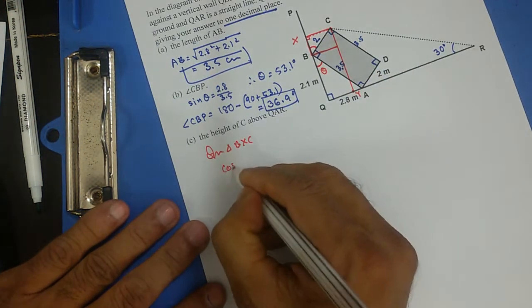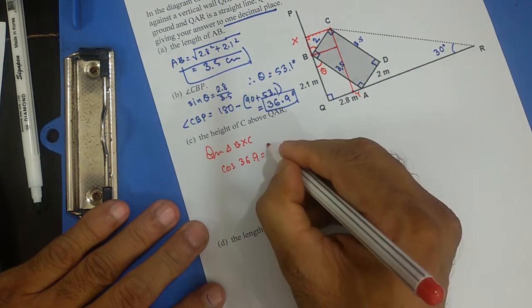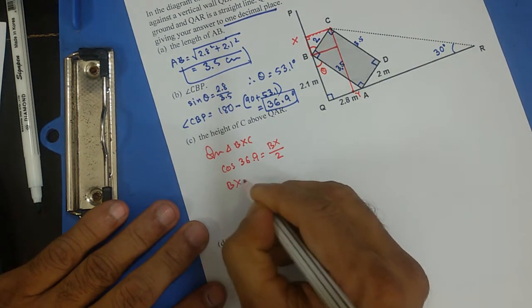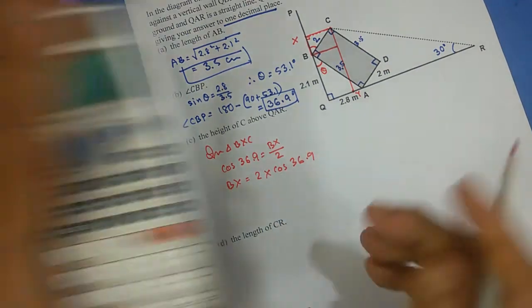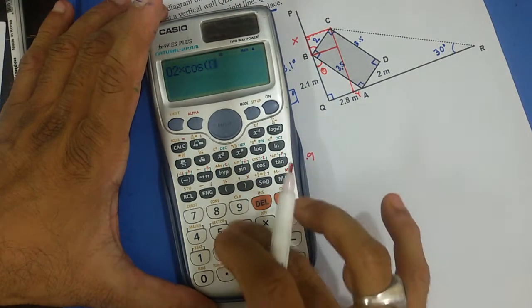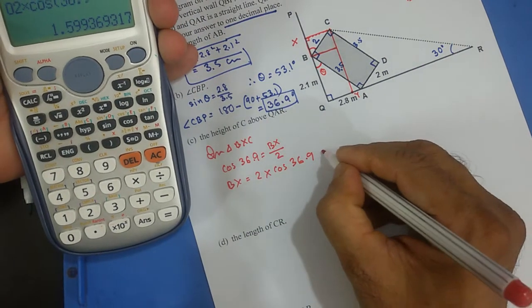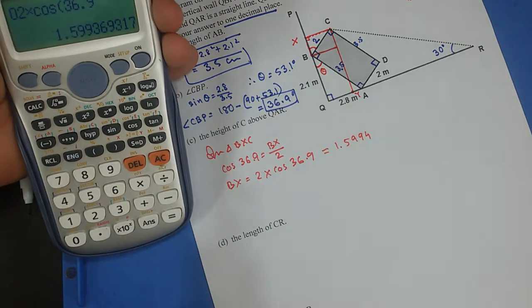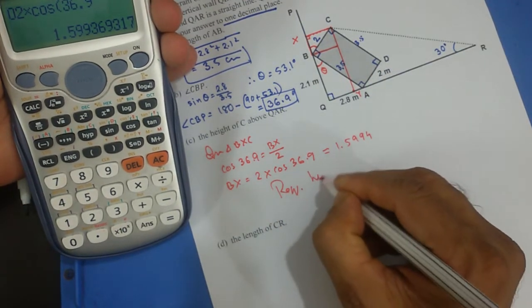So cos 36.9 equals BX over 2. So BX is going to be 2 times cos 36.9, and for the time being I'm going to write that down as 1.5994.